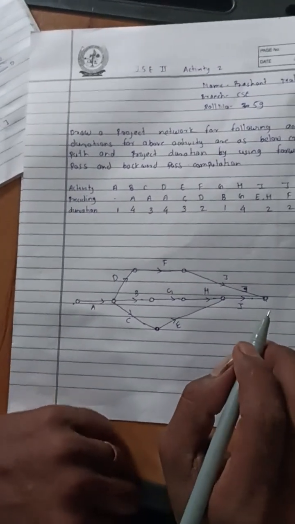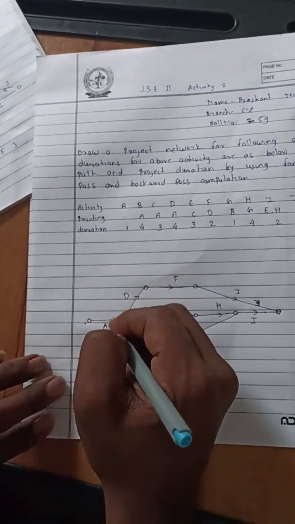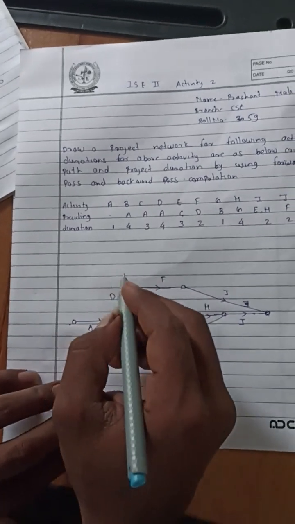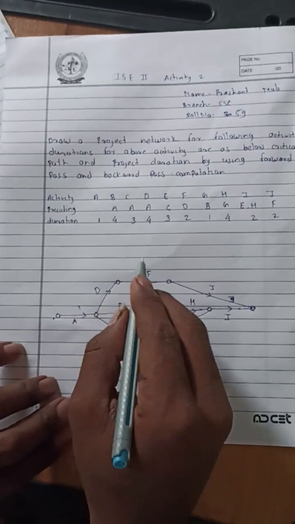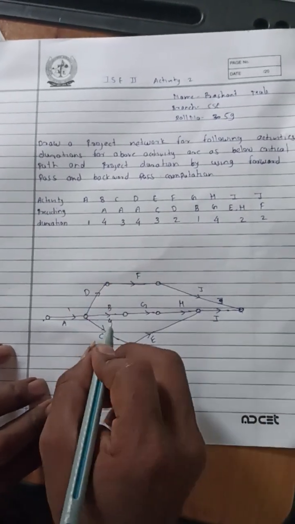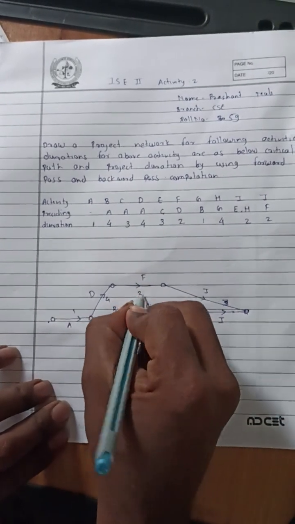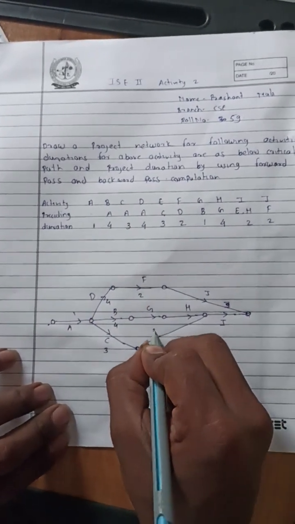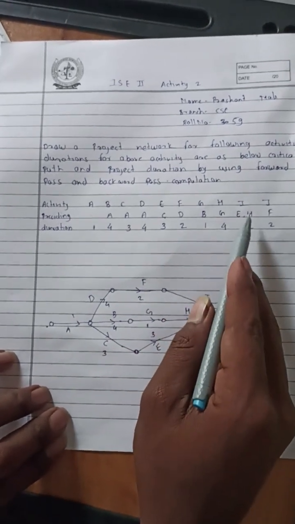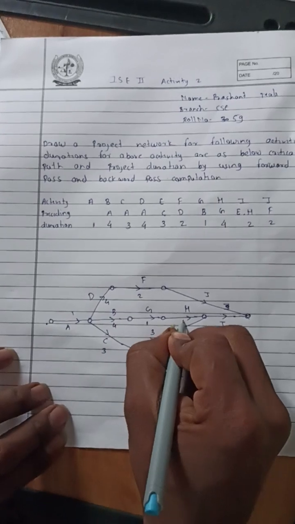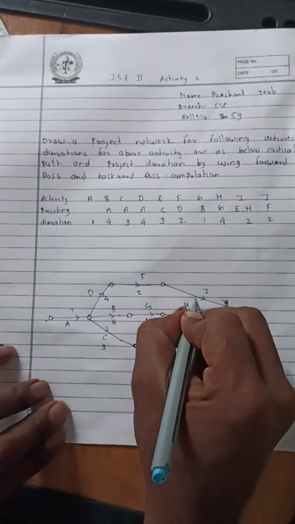node. Now we calculate the forward pass and backward pass. For that we have to write the values of those particular activities. So A is 1, B is 4, C is 3, D is 4, F is 2, E activity has value 3, then G activity has value 1, then H activity has value 4, then I activity has value 2 and J activity has value also 2.